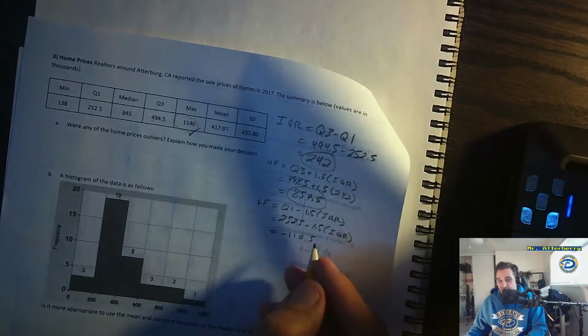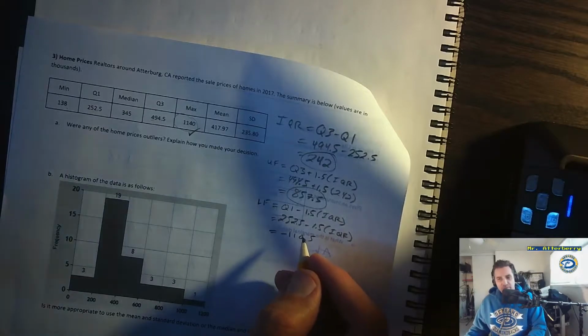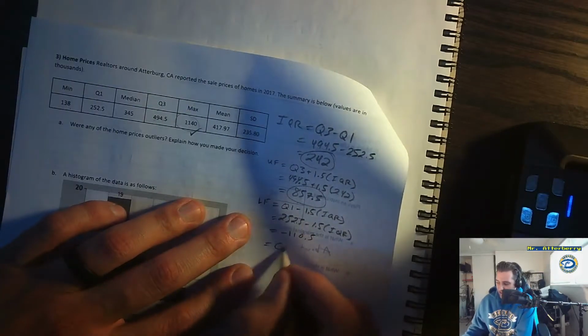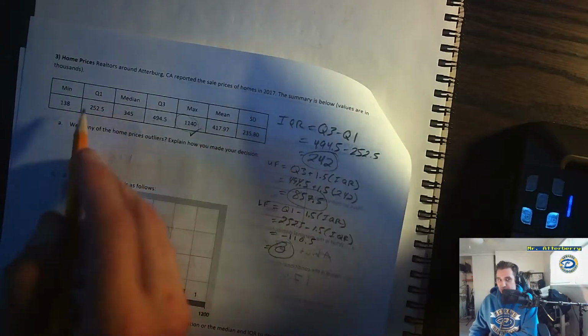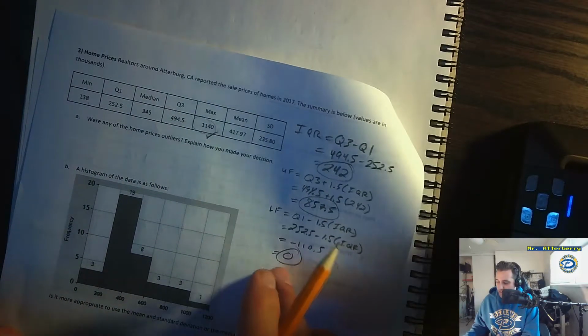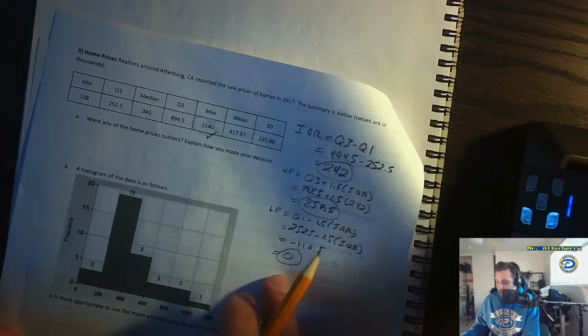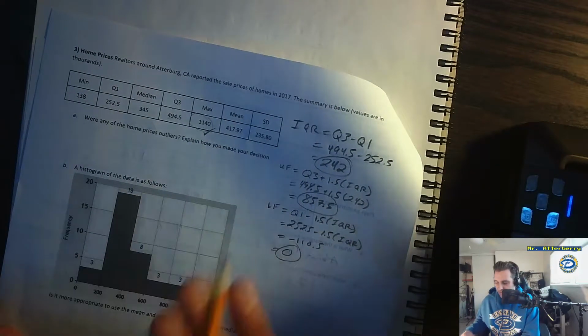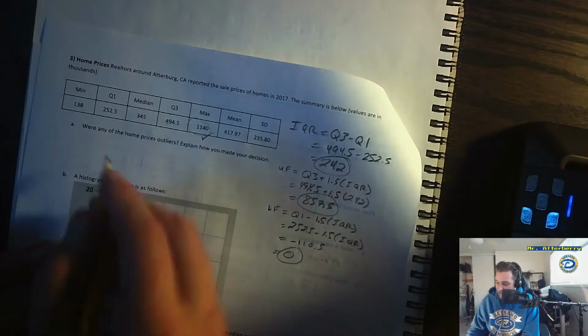For anything below a negative number, which can work for some problems, but not for this one. So we always kind of simplify it to 0. We don't have any home prices that are below that, because in a real world situation, you're not going to have a negative price. Usually we just kind of flatten it out at 0. So we could say yes.